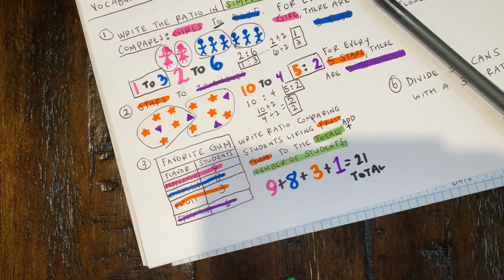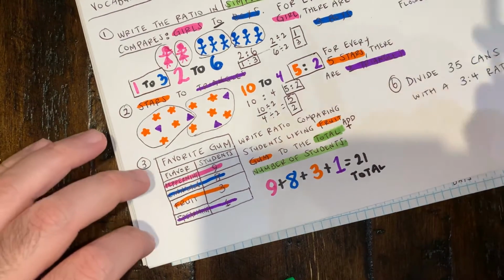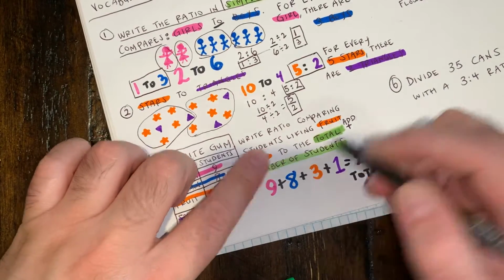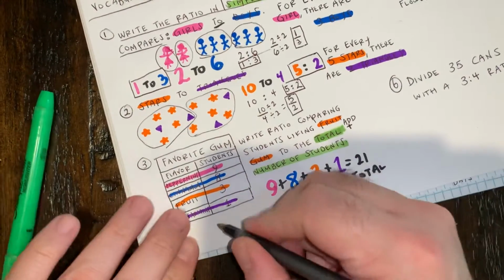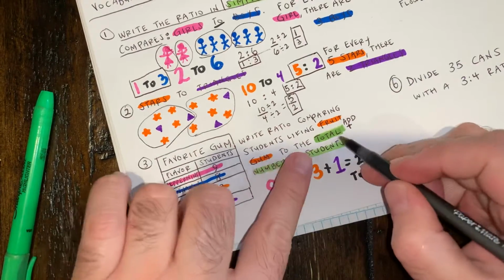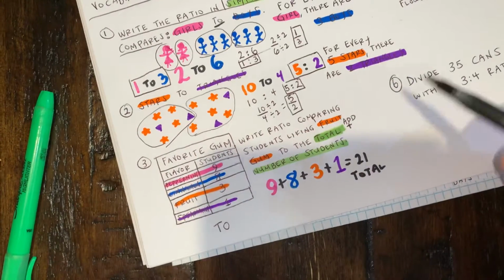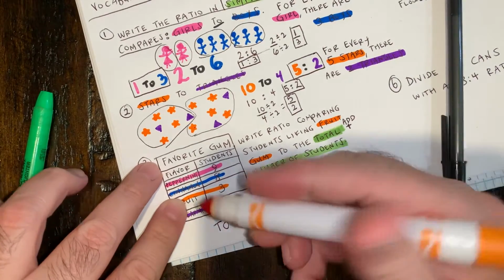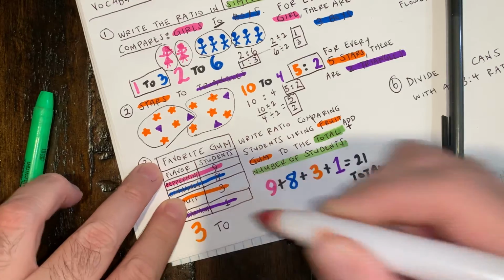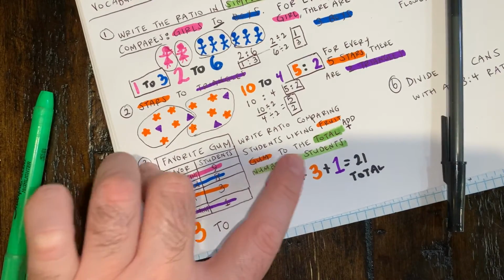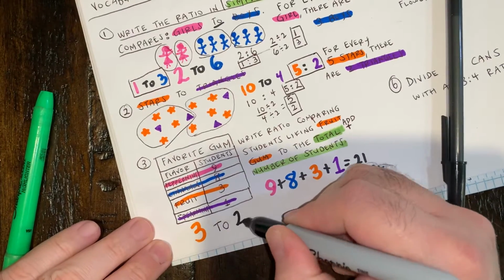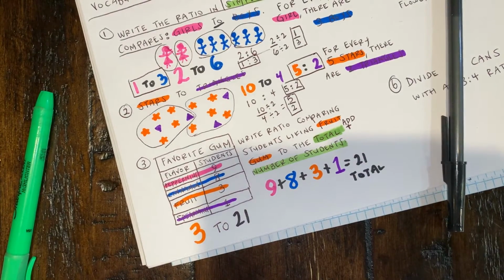So now that we have done that, we have all the information we need. So go back to the question. They're going to tell you, we want fruit to total. Fruit to total. So what you're going to do is look at what's the fruit number. The fruit number is 3. So we're going to do 3 to, because it says to right there, total, and the total is 21. So that is how I got my answer.